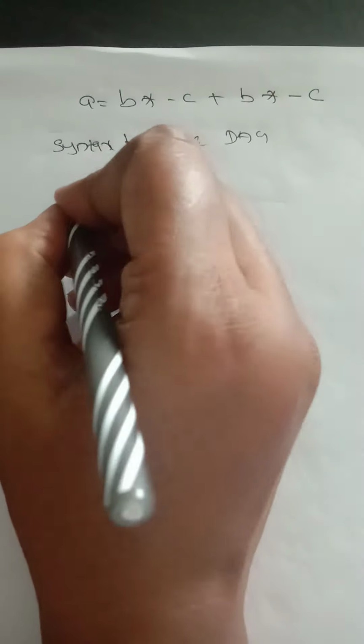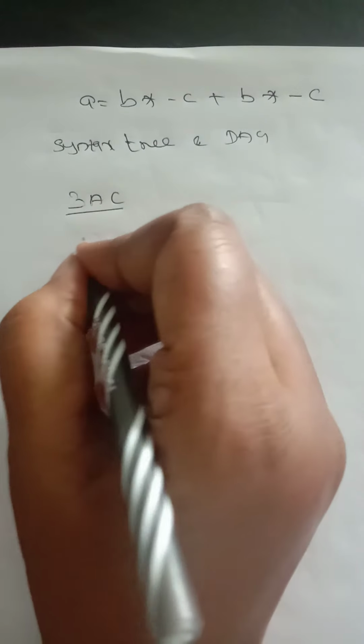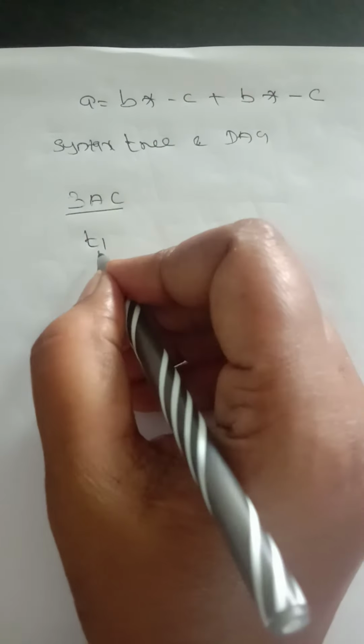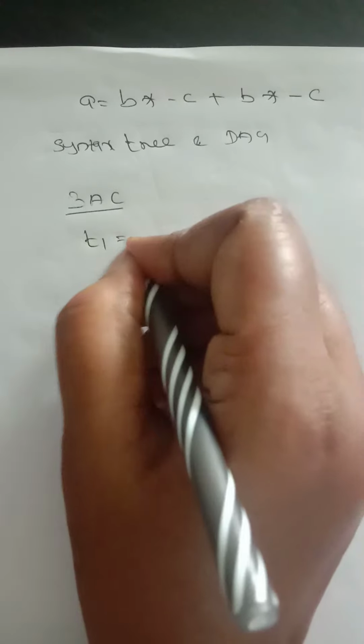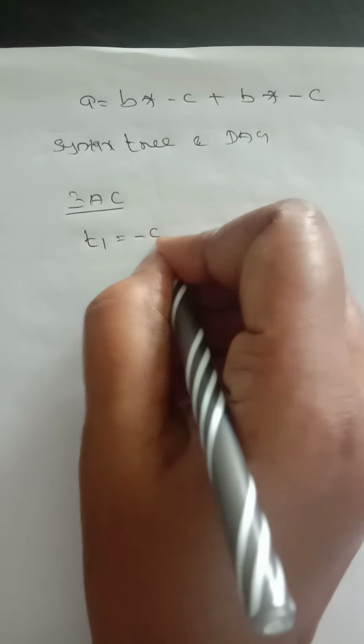The first code is minus c. Using a temporary variable, I store minus c into t1.